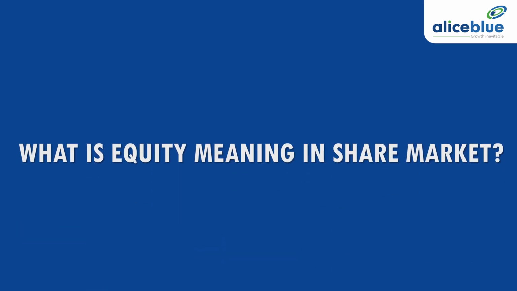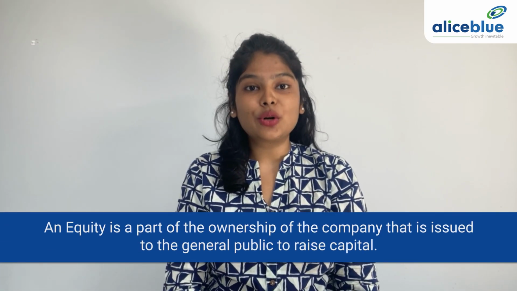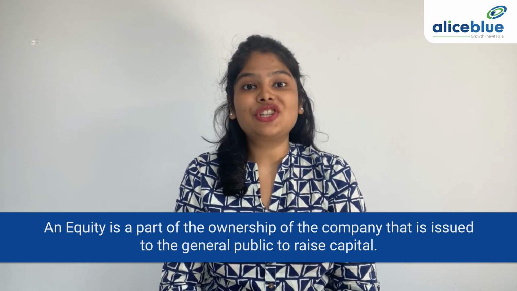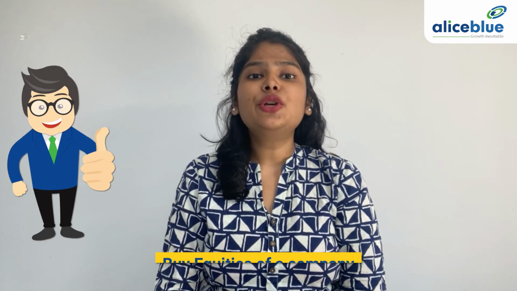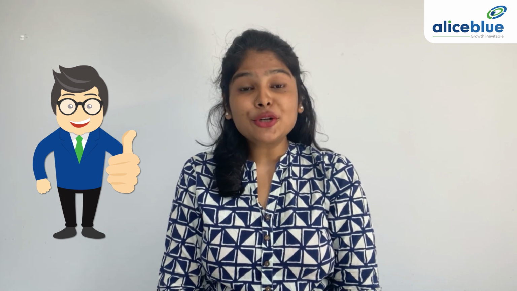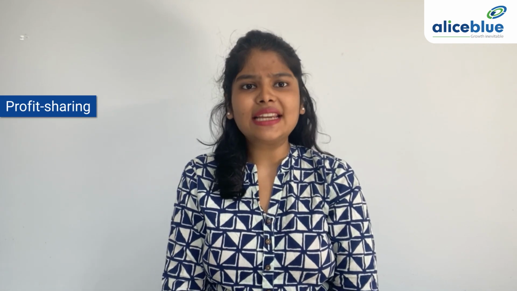Firstly, let us know what is the meaning of equity in share market. An equity is a part of the ownership of the company that is issued to the general public to raise capital. So when you buy equities of a company, you become the owner of that company proportional to the value of shares. The purchase of equities entitles you to special benefits like profit sharing, dividends, voting rights, and the risks associated with them. But when you do intraday trading in equities, you will not be entitled to such special benefits.